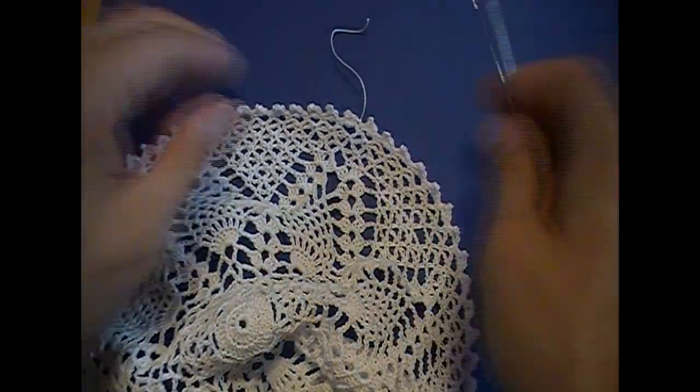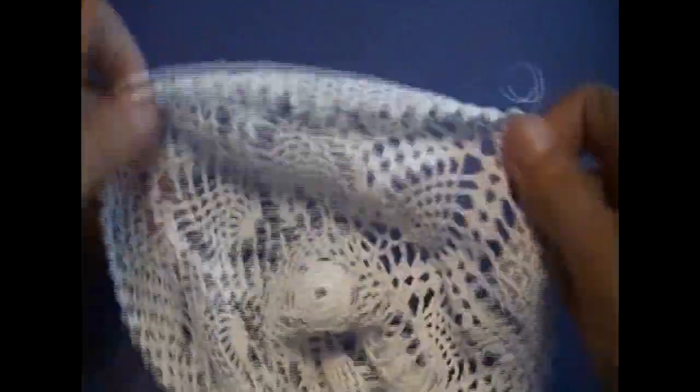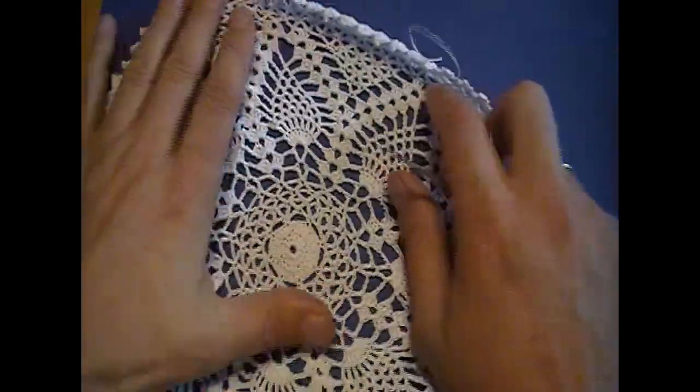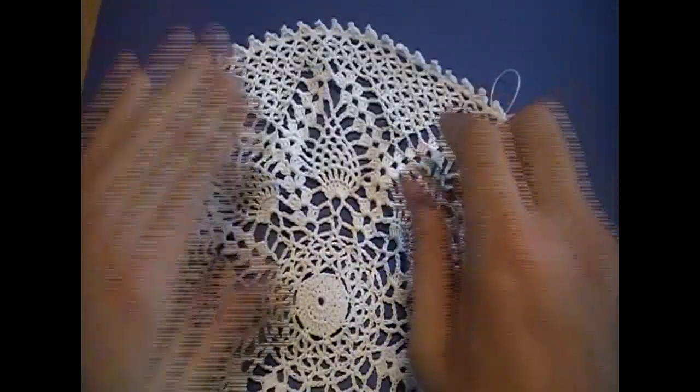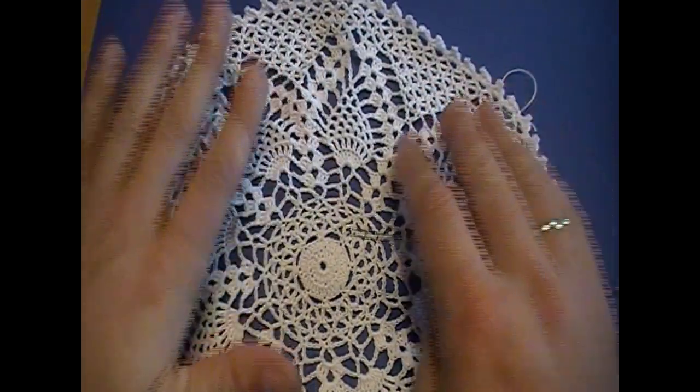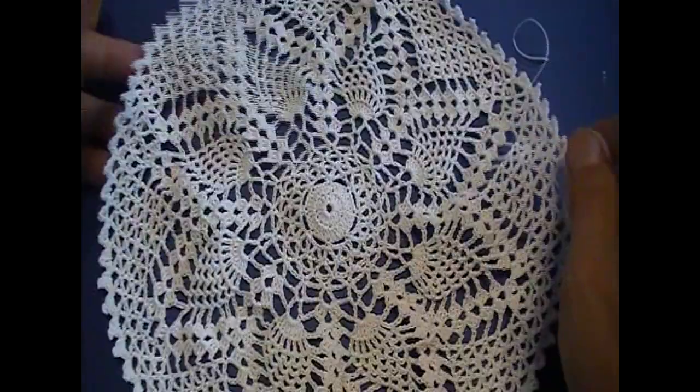So all you have to do now is hide this tail and iron this doily, and you're all done.